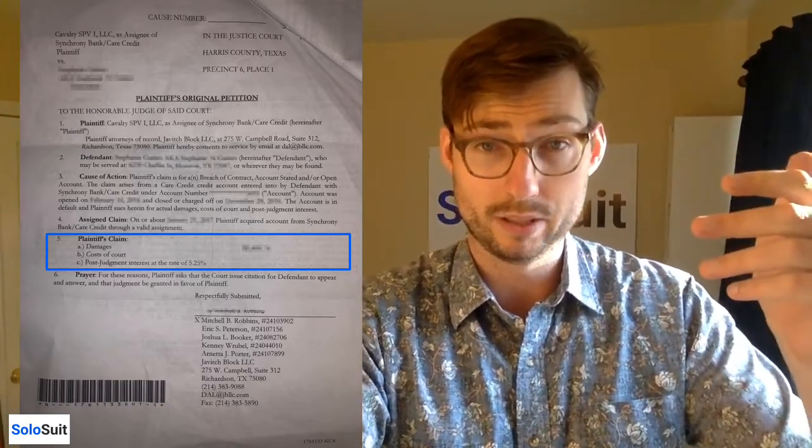Okay. Next up, plaintiff's claim. Right, this is the total amount of damages, costs of court. So that's like attorney's fees and the post-judgment interest. So that's how much they're being sued for.